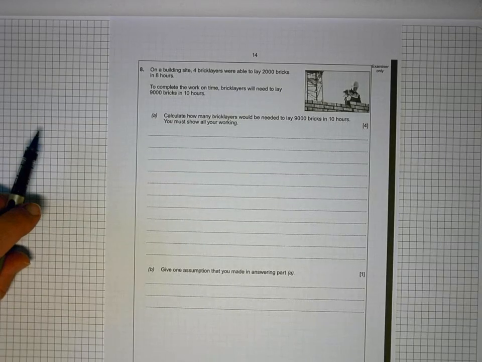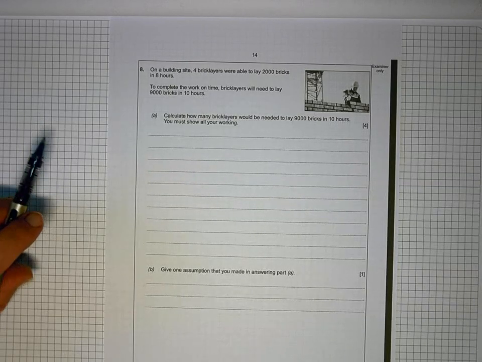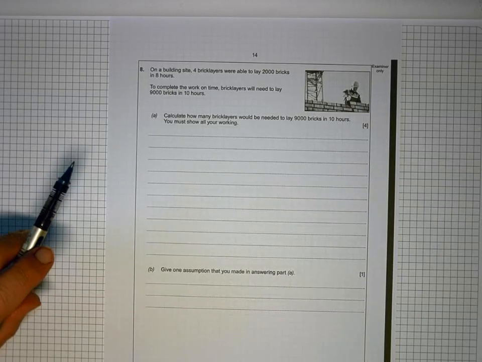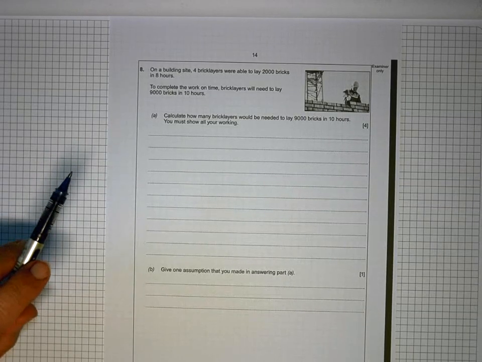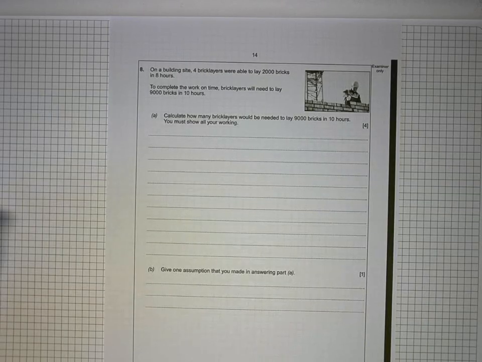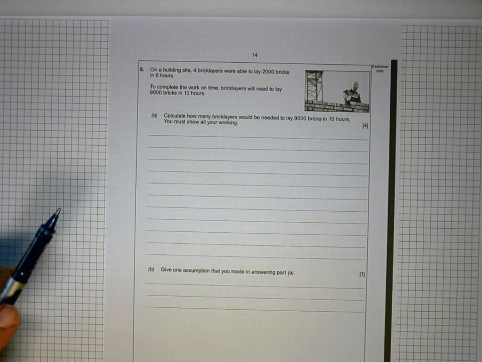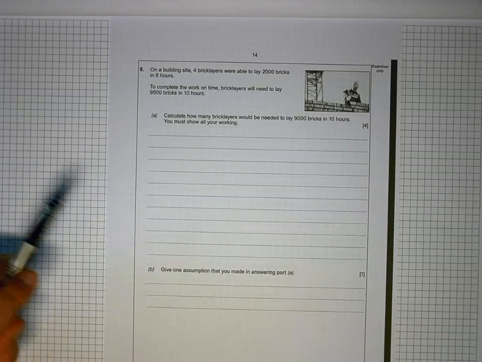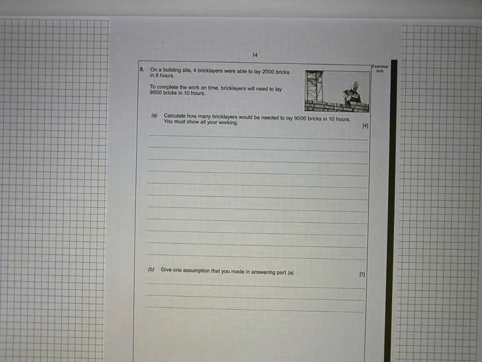This is not an easy topic to get your head around. It's to do with proportionality, and in particular, with this one, it's dealing with both direct proportionality, where one thing increases, so does the other, but it also has inverse proportionality, because as one thing increases, the other would decrease, or as one decreases, the other one has to increase.